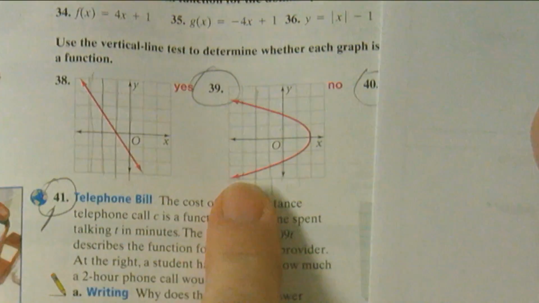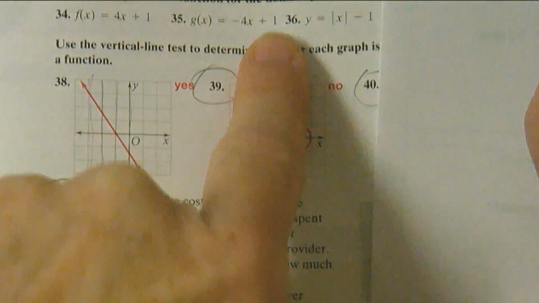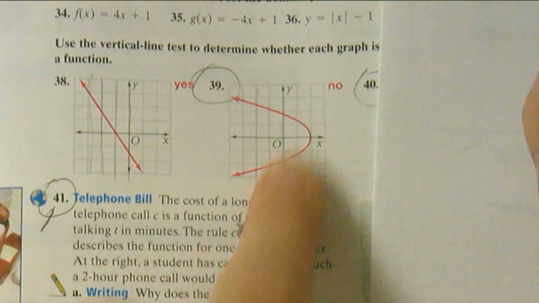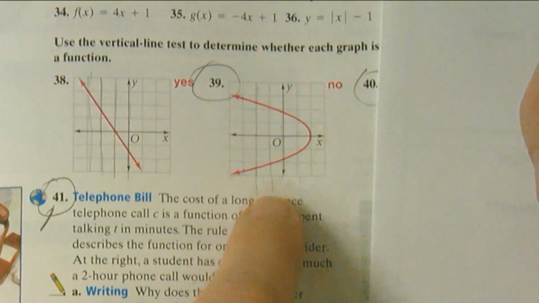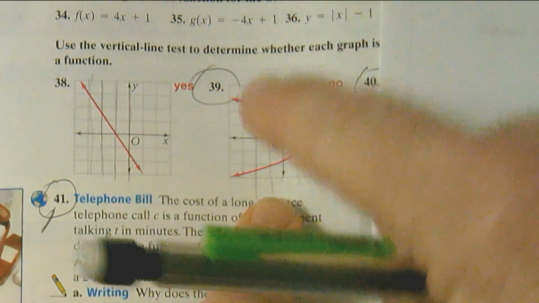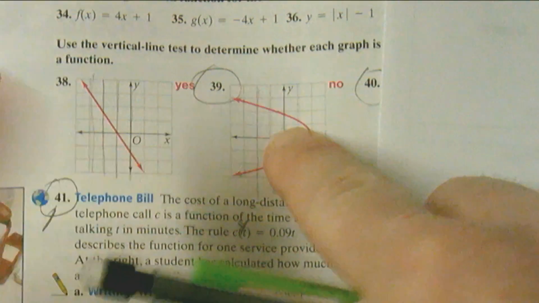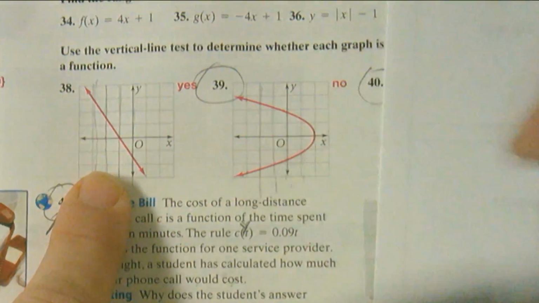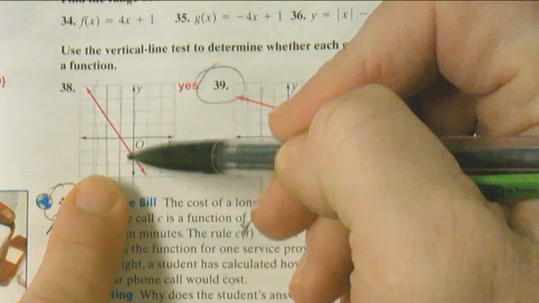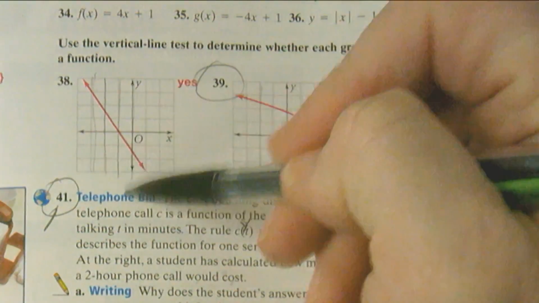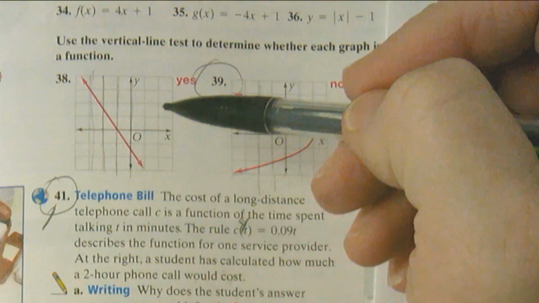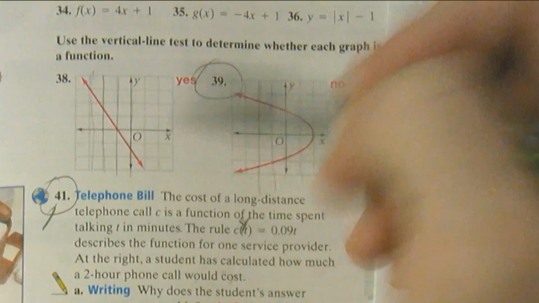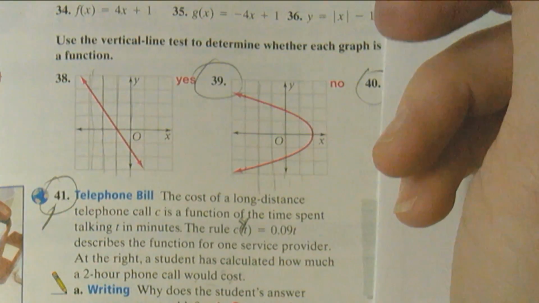So here, our vertical lines do cross the graph. At least one of them crosses the graph more than once. That means that there are 2 points that have the same x value. This is not a function. In 38, every vertical line we draw only crosses that red line once. So we have no points on that line that line up vertically. So this is a function. Are you cool with that?